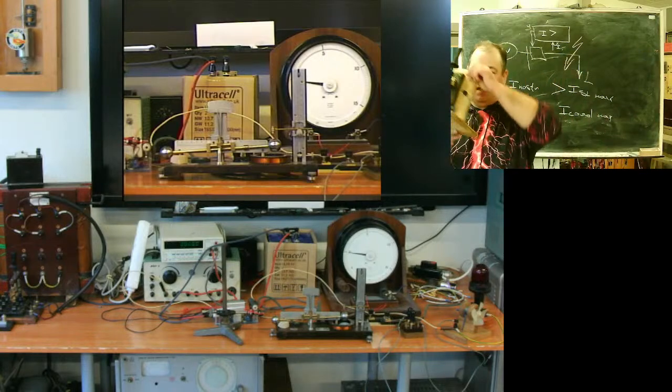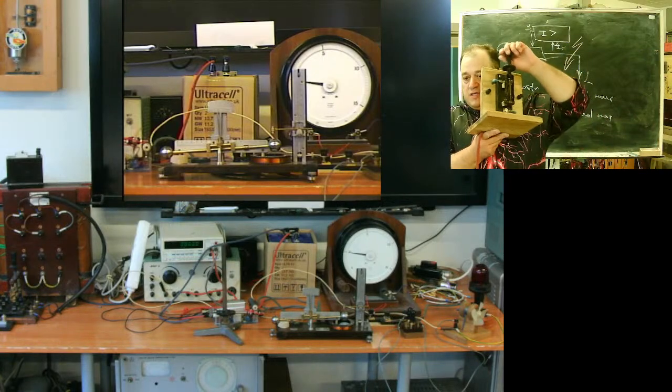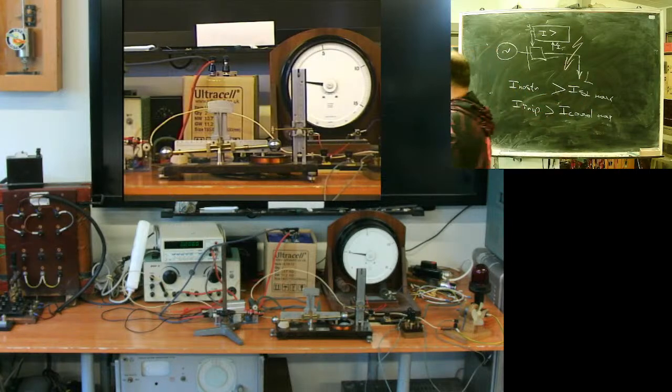No compromise here. This will be my fault switch.